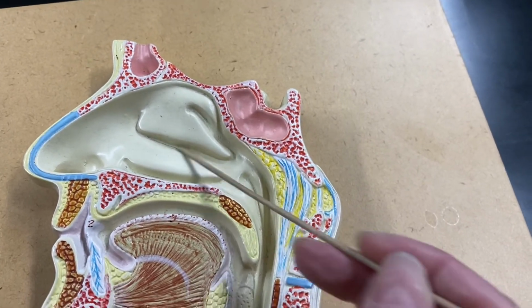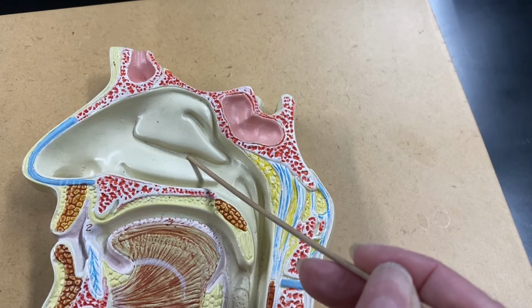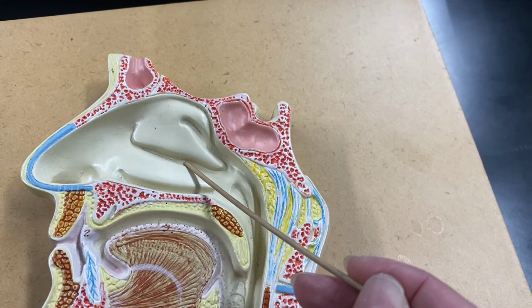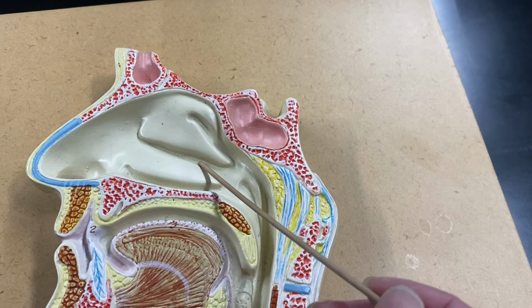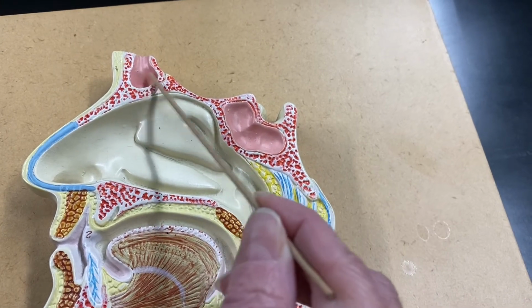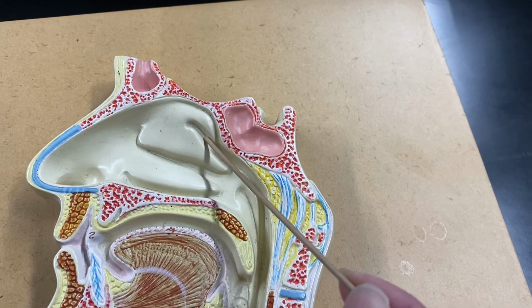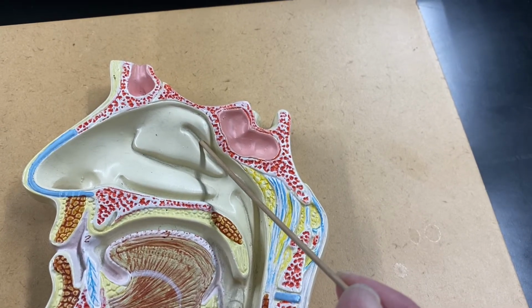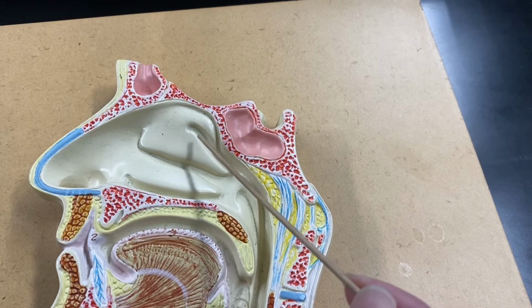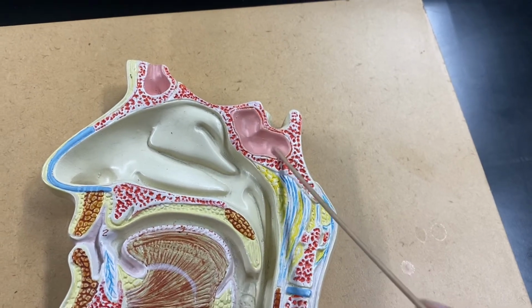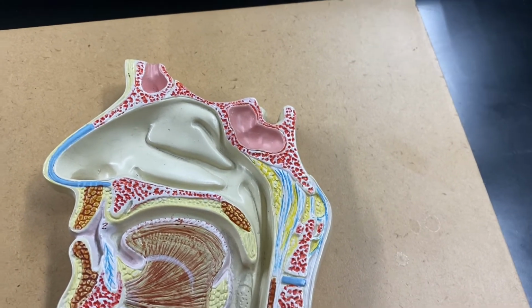In the middle meatus, you have drainage from maxillary, frontal, and ethmoid sinuses. Right here we only see frontal sinus. And in the superior meatus, you have drainage of ethmoid and sphenoid sinuses. So here's our sphenoid sinus only shown.